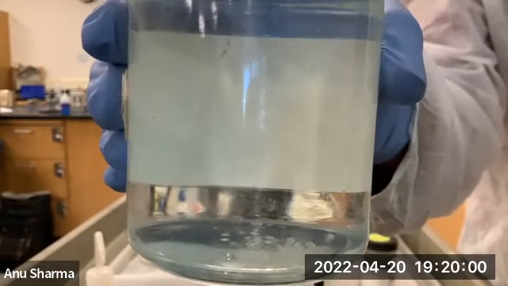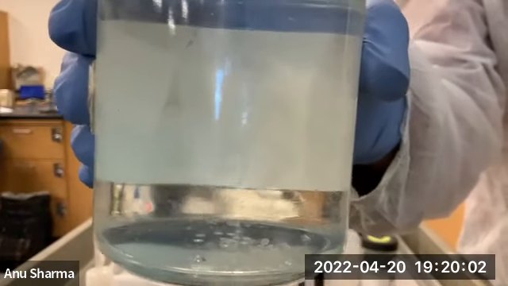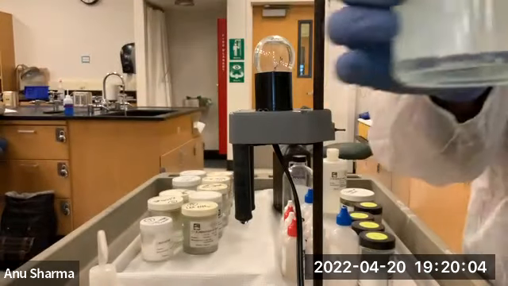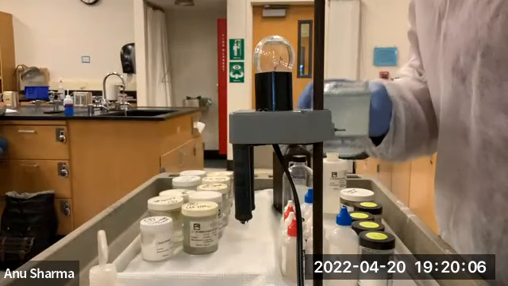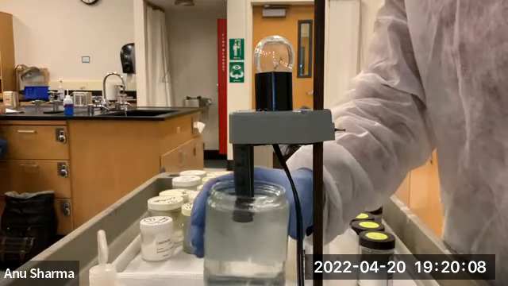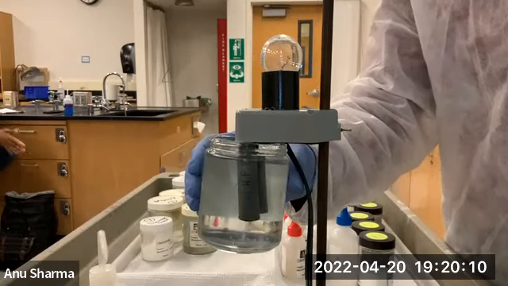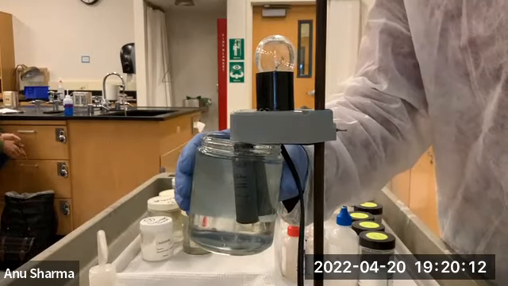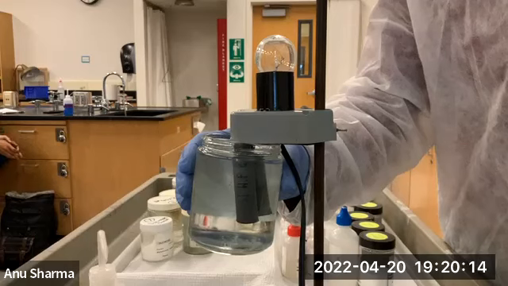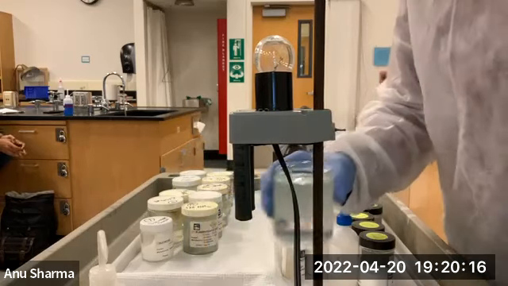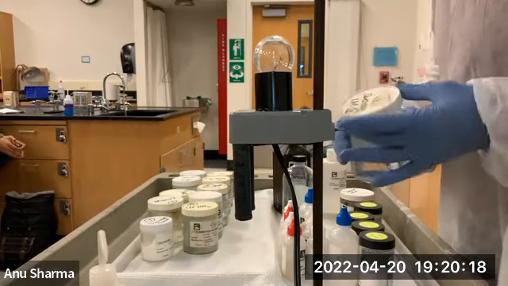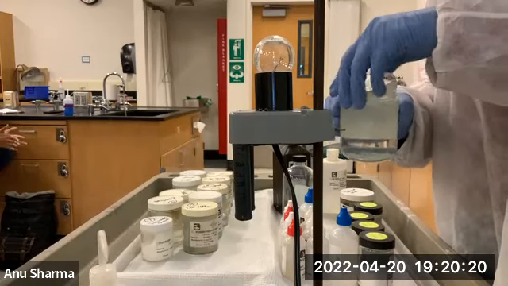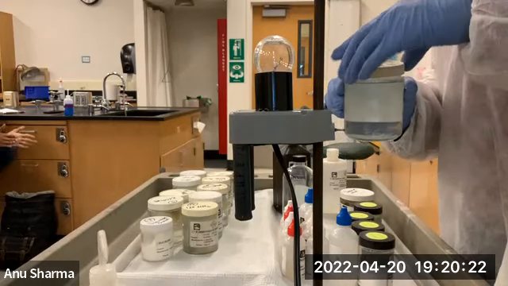That's why it forms a nice clear solution, because the OH groups get hydrogen bonded with water. That's how it dissolves. But the OH groups are not available for bonding. So non-electrolyte, and the major species is still C12H22O11. Okay, so that was number 8.